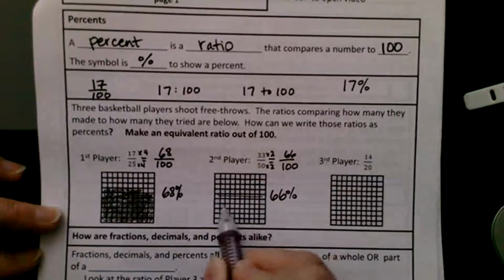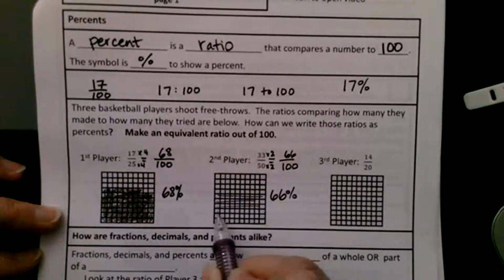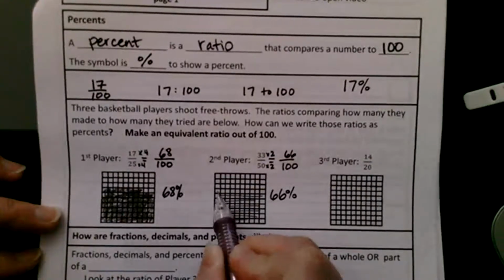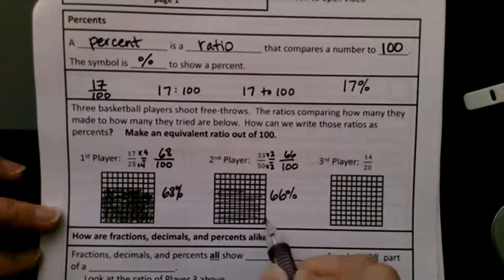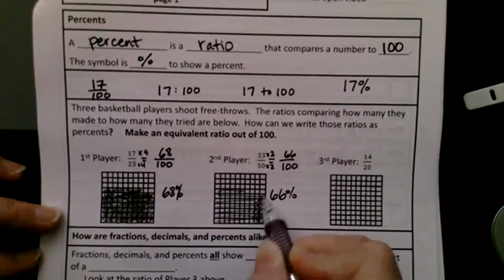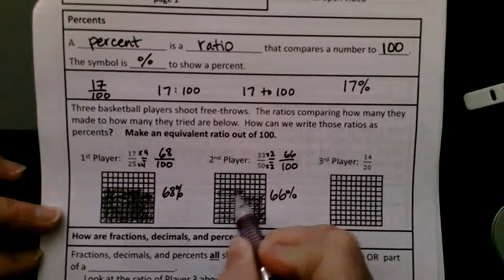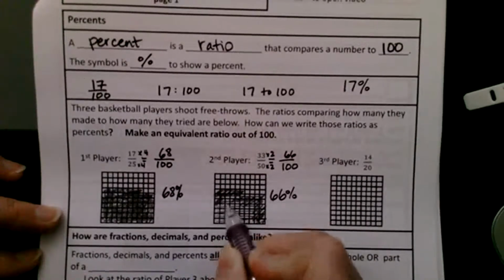That's 60, right? And 61, 62, 63, 64, 65, 66. So that's 66 out of 100. Okay, that's 66%.